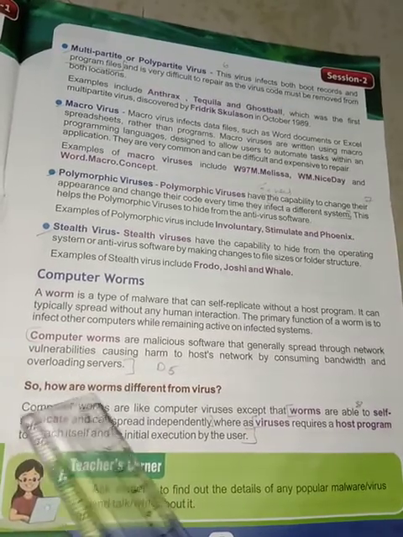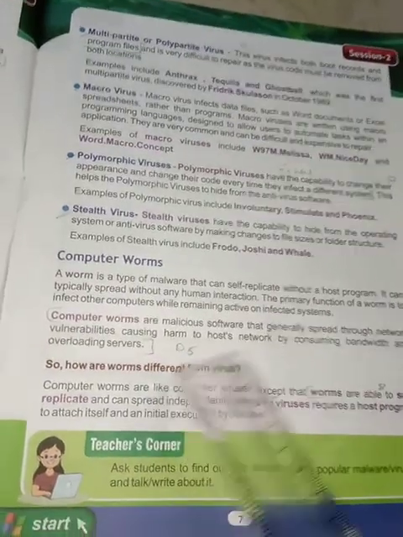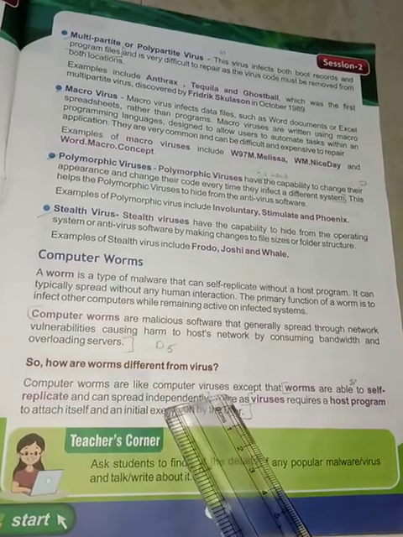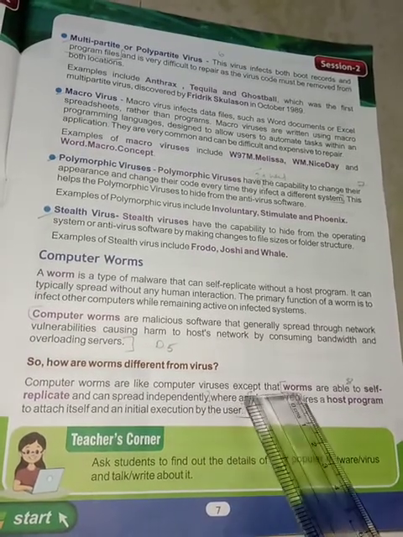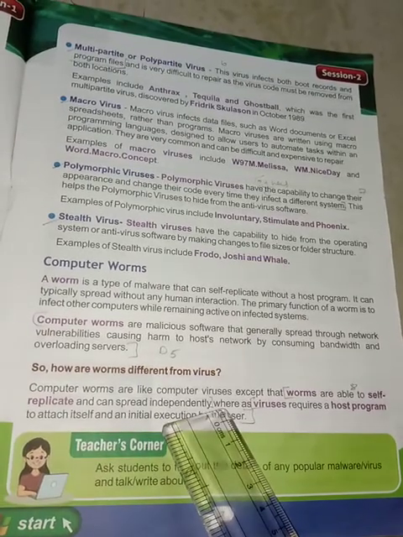How are worms different from viruses? Let us see. Computer worms are like computer viruses, except that worms are able to self-replicate and can spread independently.